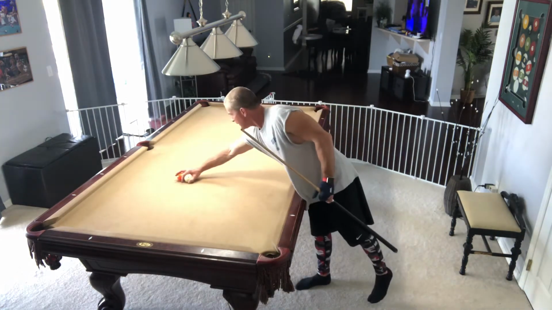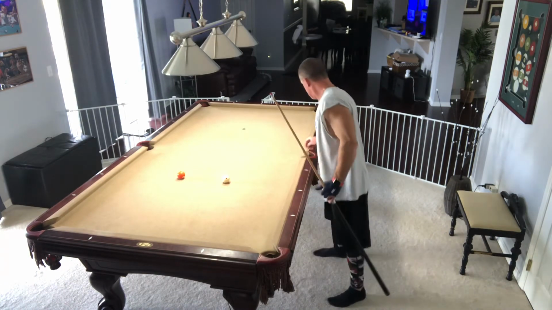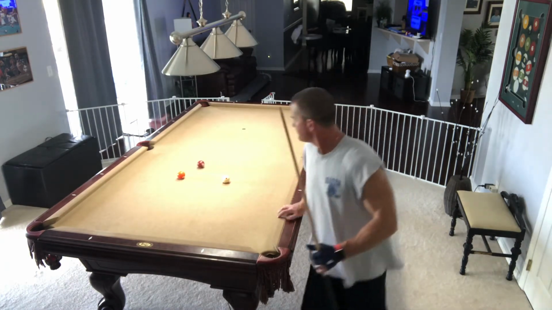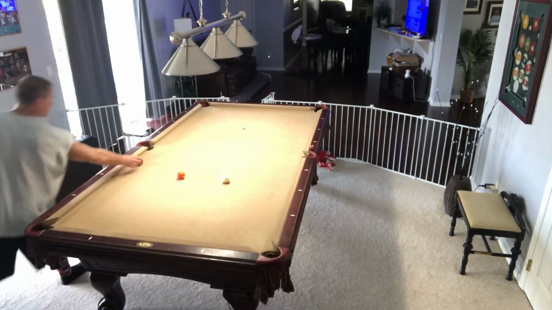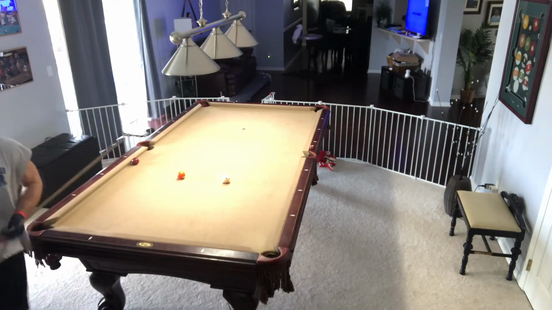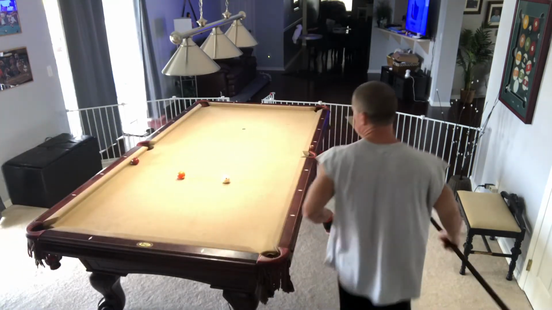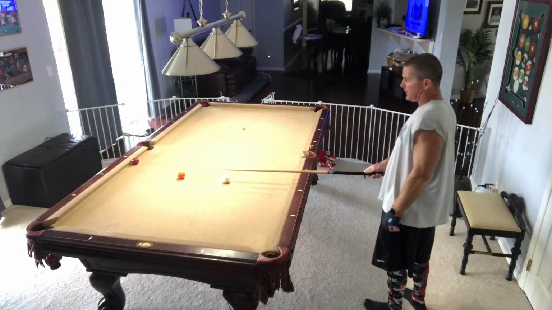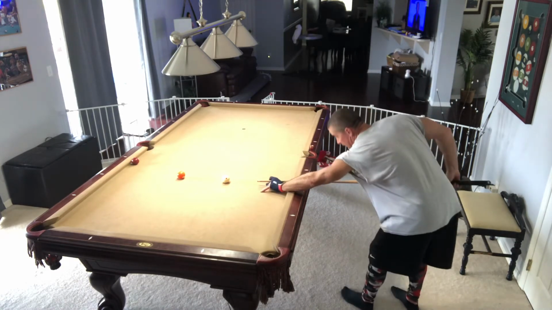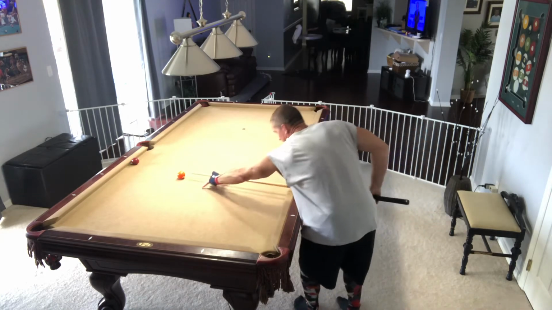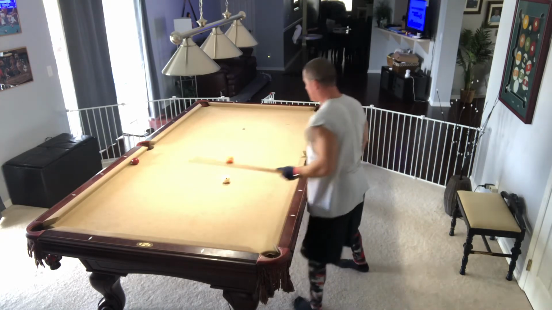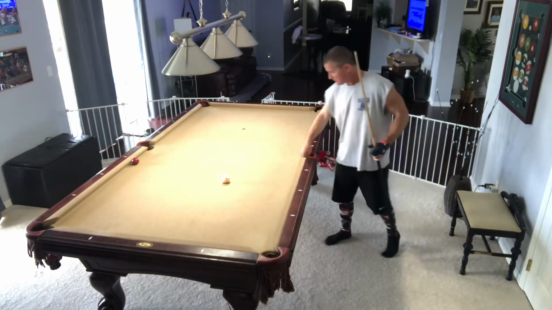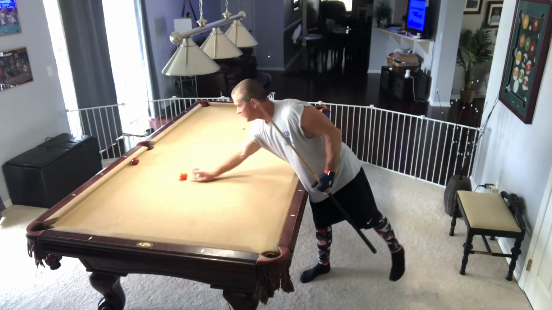So if I were to have this bank and I had a ball maybe sitting on the rail where I needed to hit, can I make that ball? Absolutely. If I use left-hand English, put some right-hand spin on it, it would hit that rail and go in. That's what we're looking for.